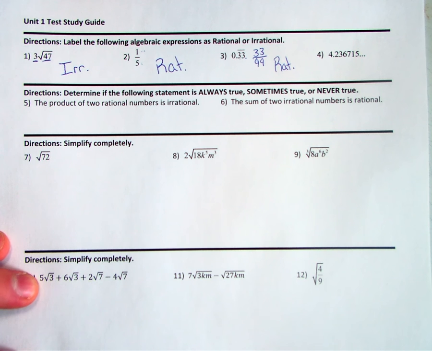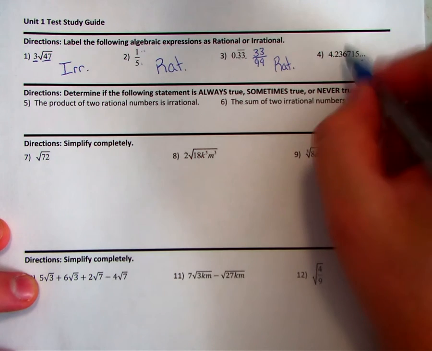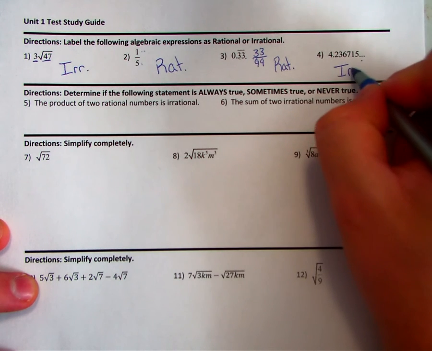4.236715... We have what appears to be a non-terminating, non-repeating value. It goes on and on and on forever as indicated by the ellipsis, so we are going to identify this as irrational.